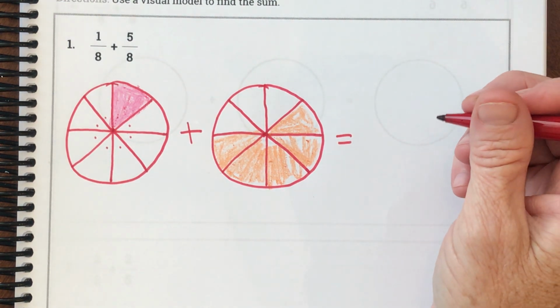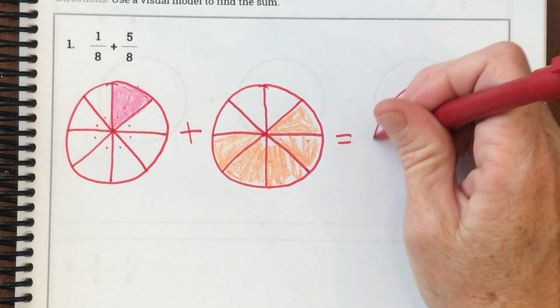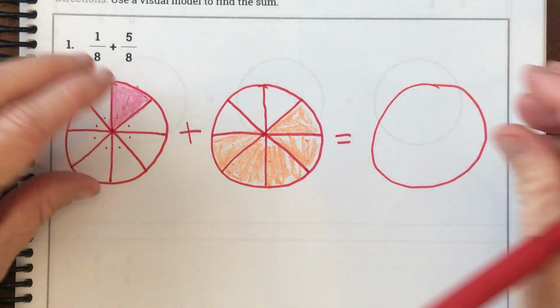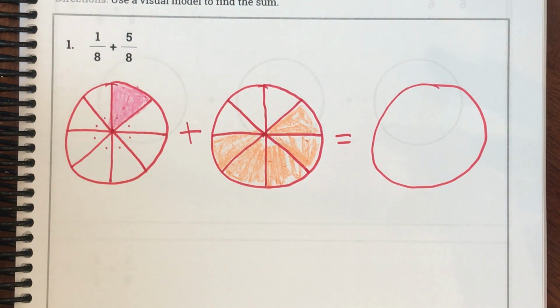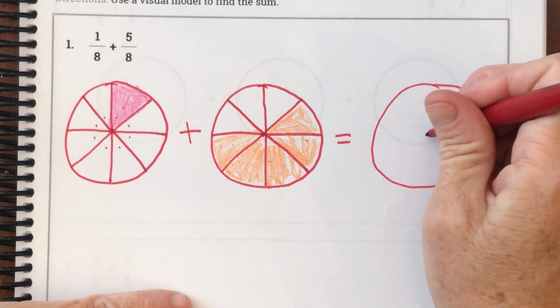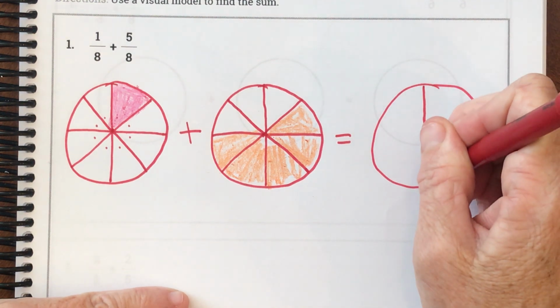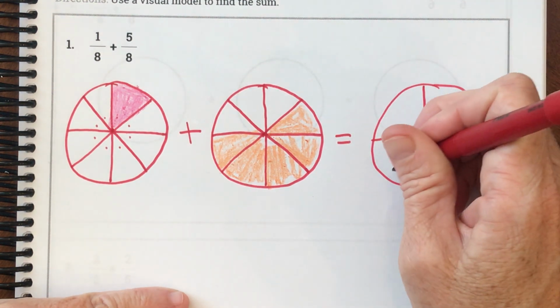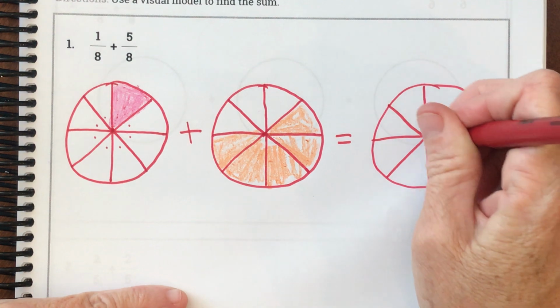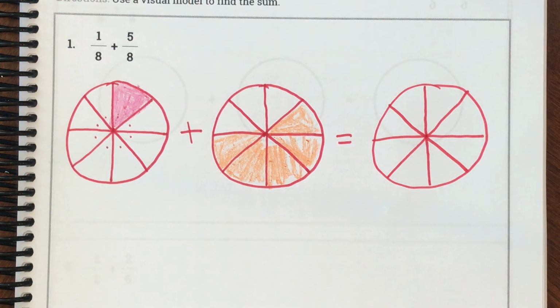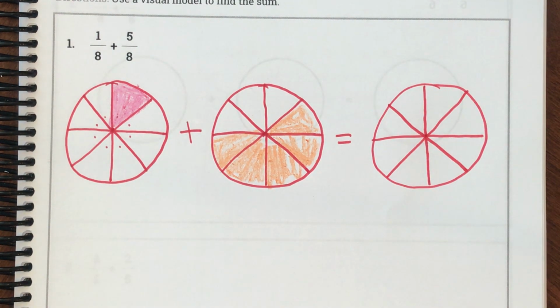Okay, so what does this look like now? Well, if I put those together, think about like if you had pizza left over from a party. Some of you have probably had a whole bunch of boxes of pizza, and at the end of the party, your mom throws it all in one box instead of trying to put a whole bunch of boxes in the refrigerator.